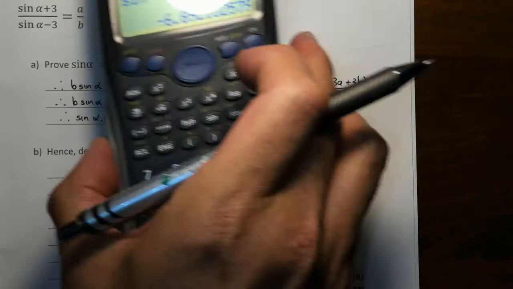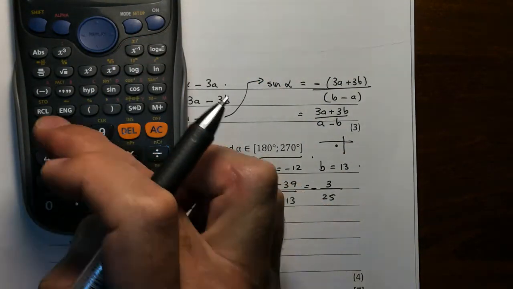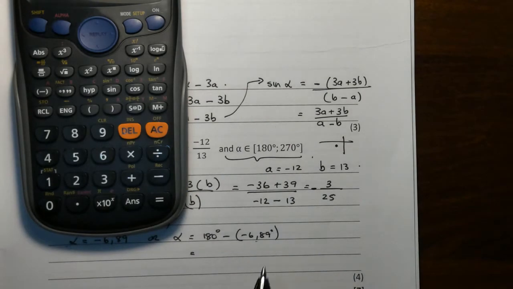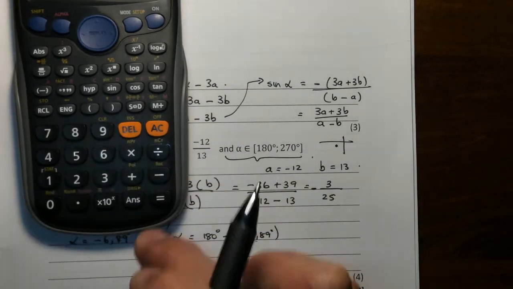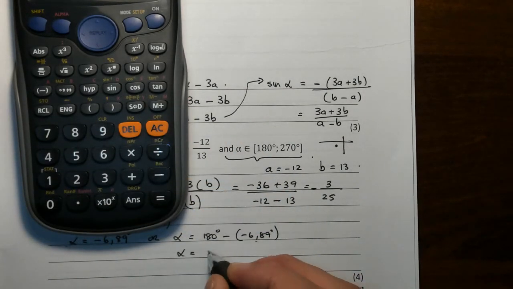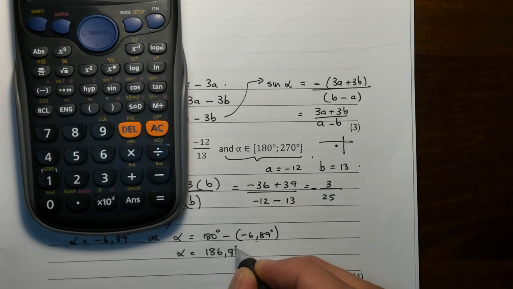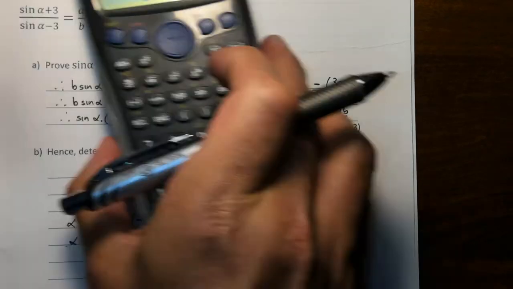So that means that this is going to become a plus. So I times it with minus 1, I get that, and I add 180 to get to my final alpha, which is 186,9 degrees in the third quadrant.